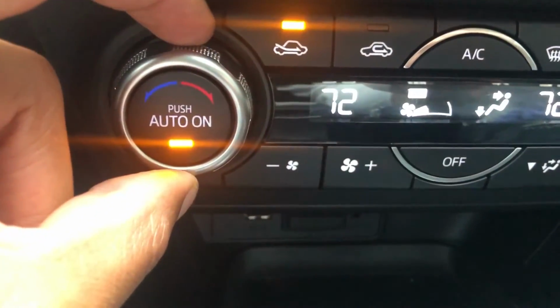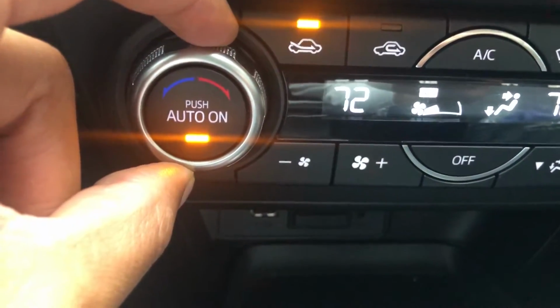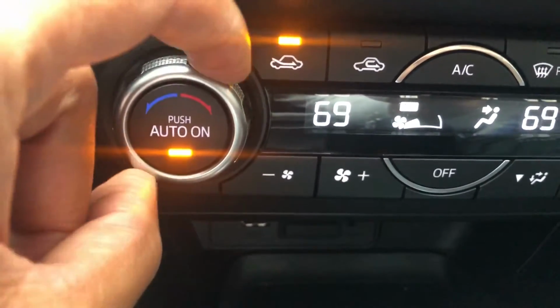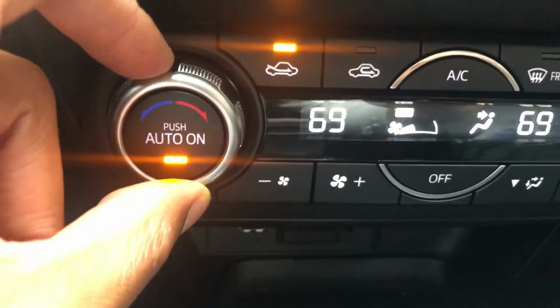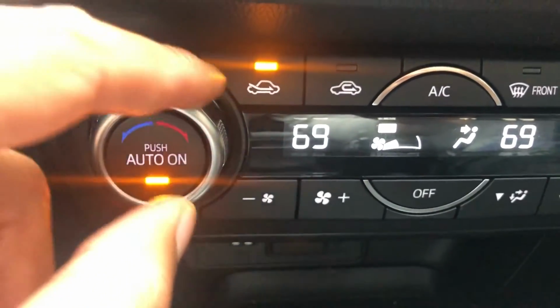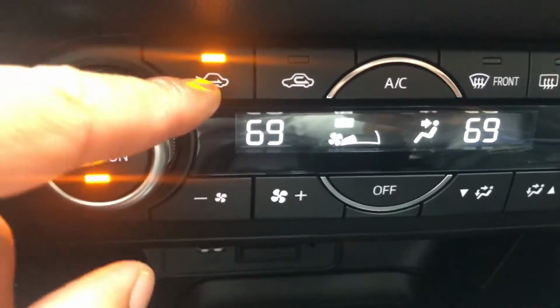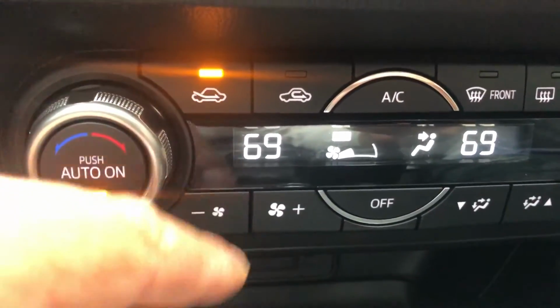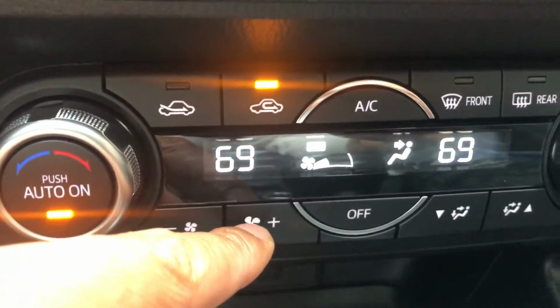Now, if you want to adjust the temperature of the air that's coming out, you either go to the left, you see that, or you go to the right. So that's that. Now we're going to go to where the air flows. Right here, it flows at the feet. If you press that, right here, it recirculates the air.